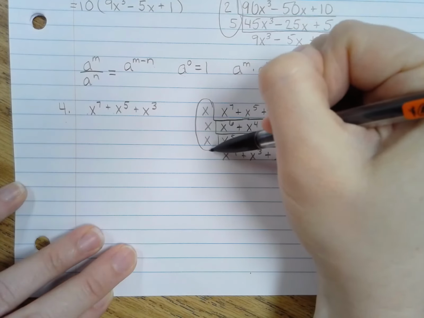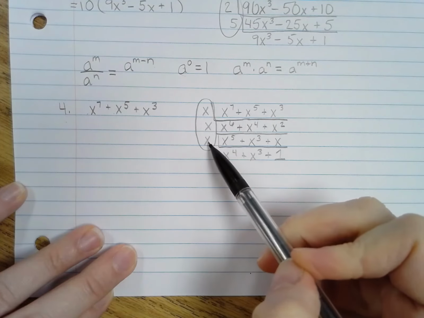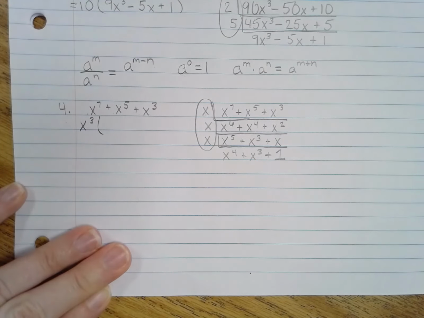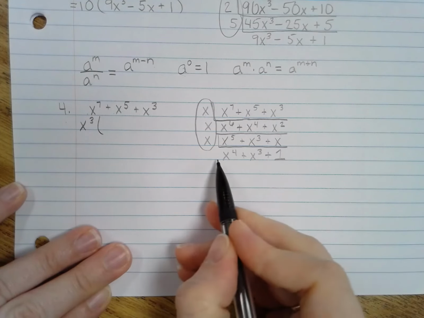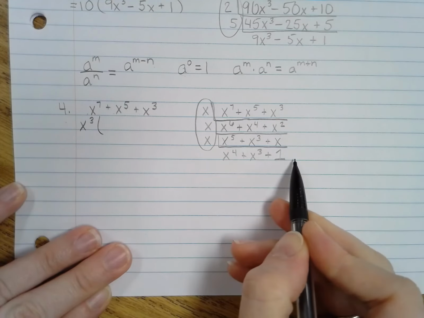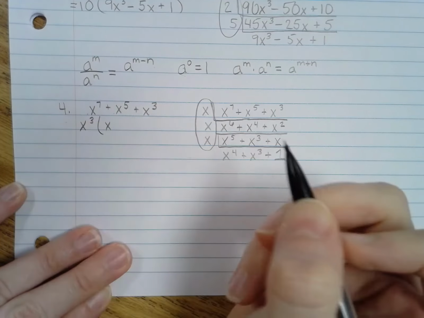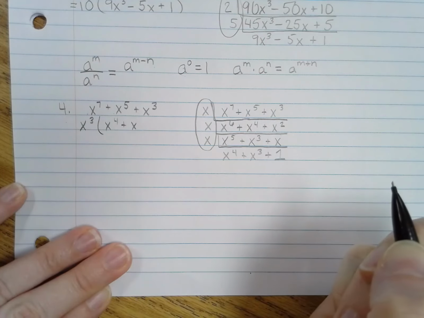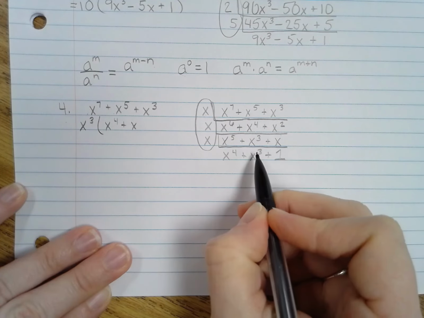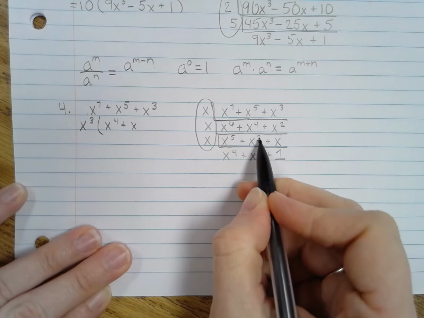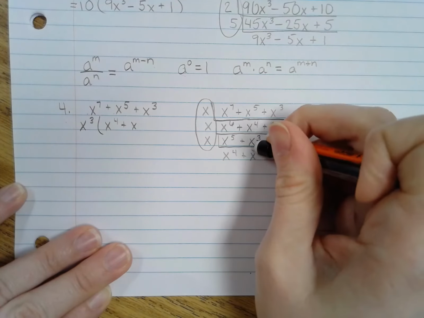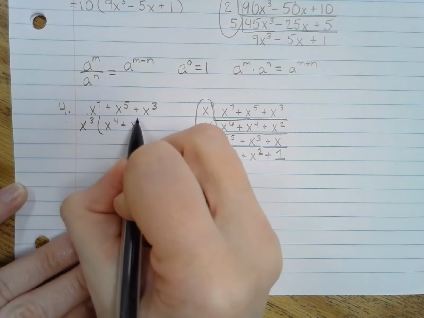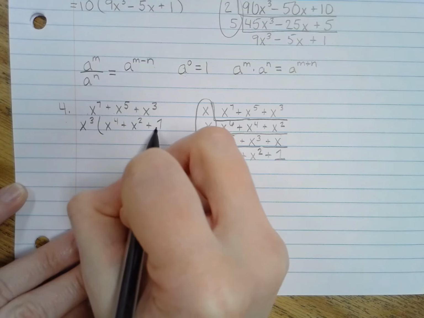We have factored out x times x times x, which is really x to the 3rd power. And our leftovers here are x to the 4th, x to the 3rd, and this 1. Of course, including the plus signs between each term. And look, I've already made a mistake. I need to subtract, so this needs to really become x squared, and then the 1.